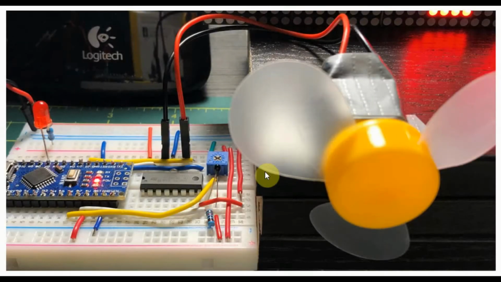The implemented circuit is shown here. The L293D IC is interfaced with the Arduino using 3 digital pins. We have a DC motor fan connected to the L293D. We also have a thermistor connected to an analog pin of the Arduino, and we have a potentiometer connected to another analog line. Finally, we have an LED connected to a digital output pin of the Arduino.